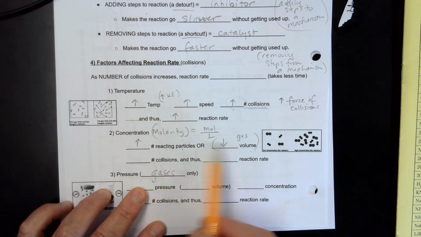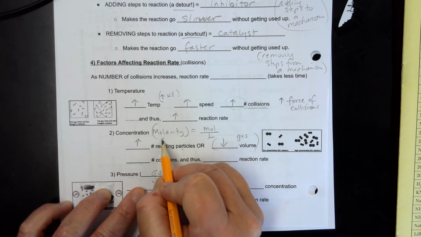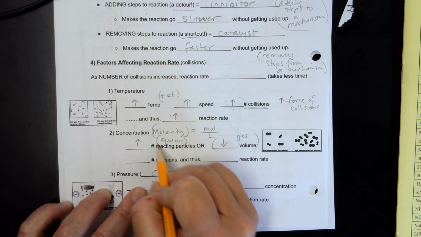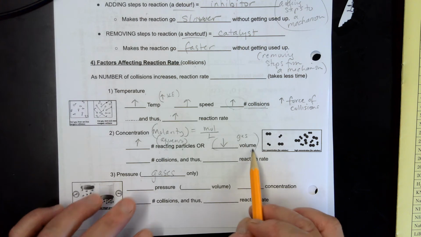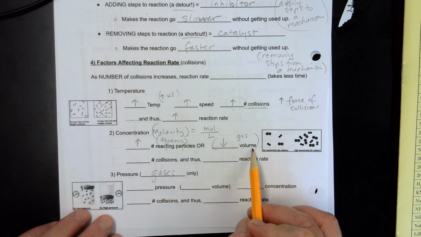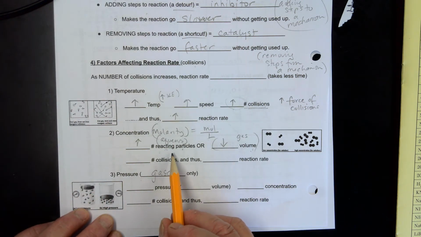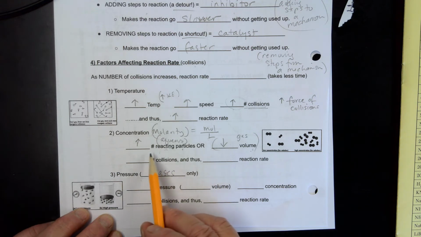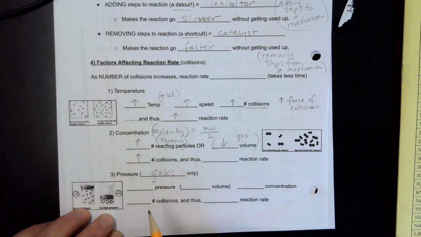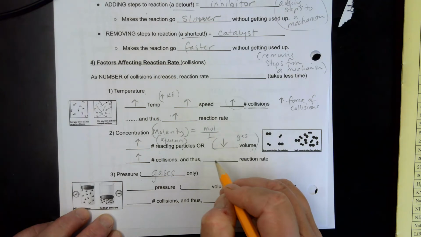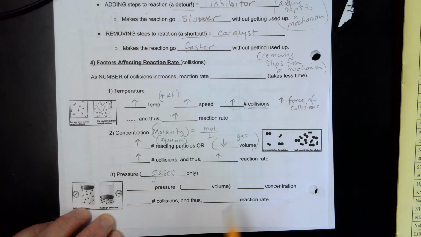So basically, either one of these situations, this is for an aqueous situation, you would decrease the volume if it was a gas situation. But the idea is that you're packing the particles closer together when you increase the concentration. And so that is going to increase the number of collisions. And the more collisions, you will have a faster or increased reaction rate.